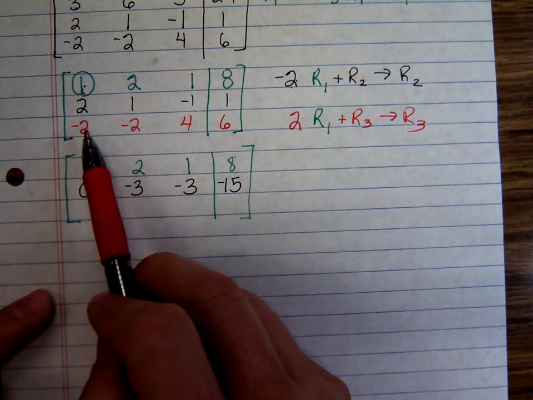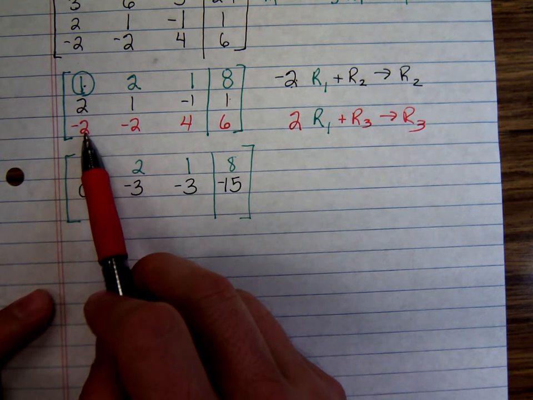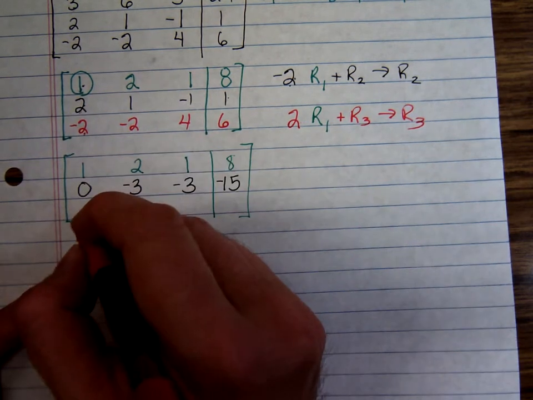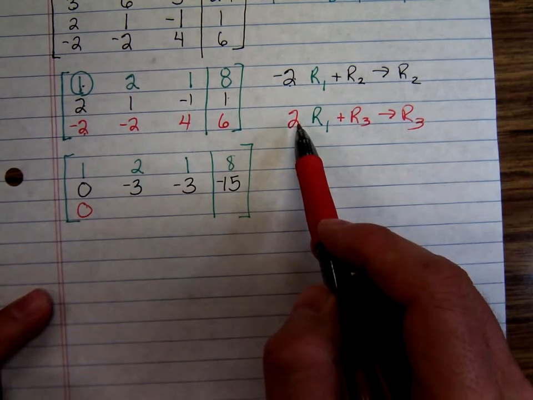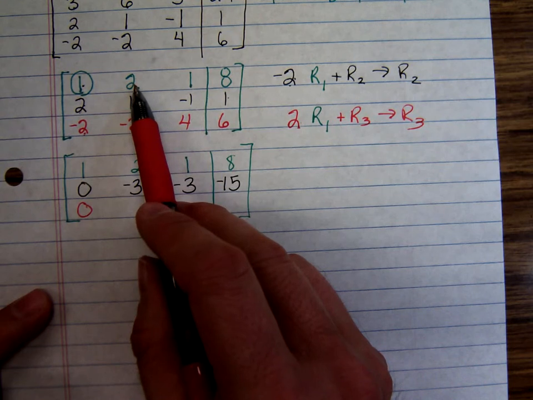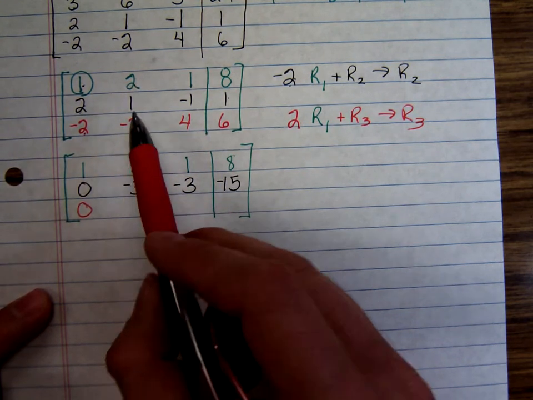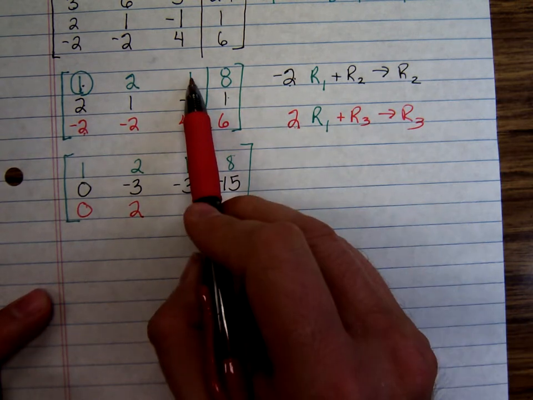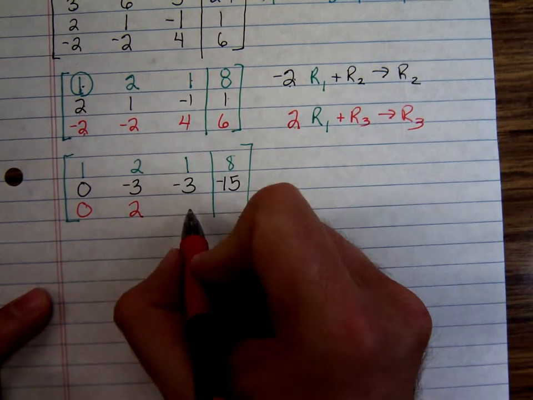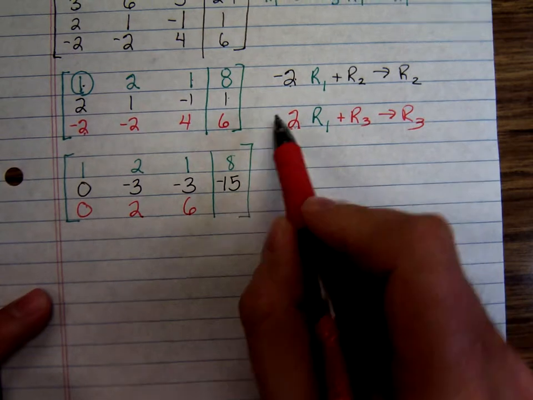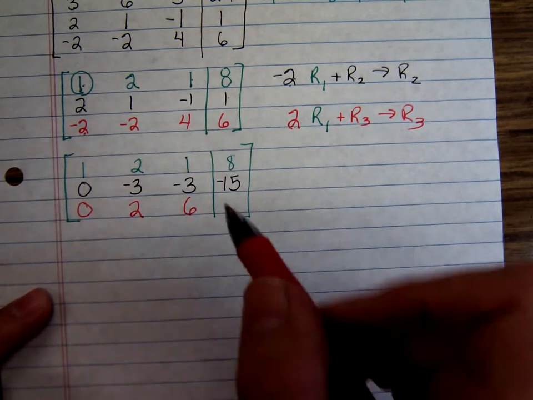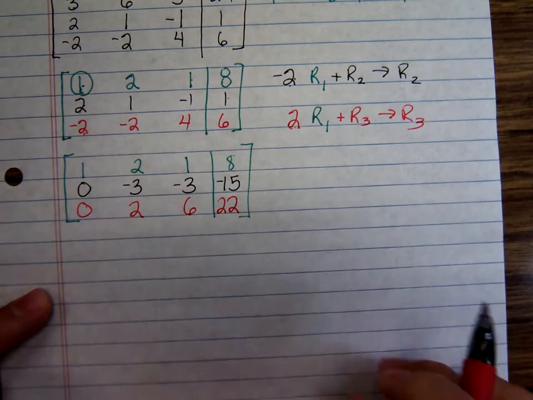I'm going to add it to row 3, and that's the new row 3. 2 times 1 is 2, minus 2 is 0. 2 times green 2 is 4, minus 2 is 2. 2 times 1 is 2, plus 4 is 6. 2 times 8 is 16, plus 6, 22.